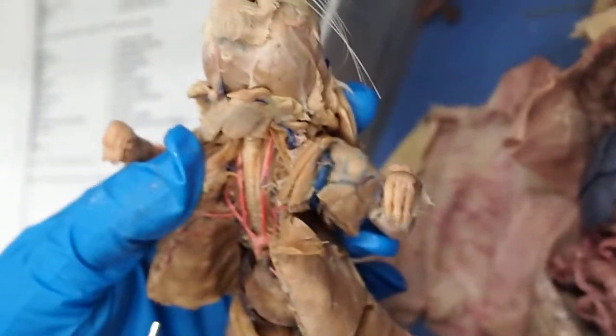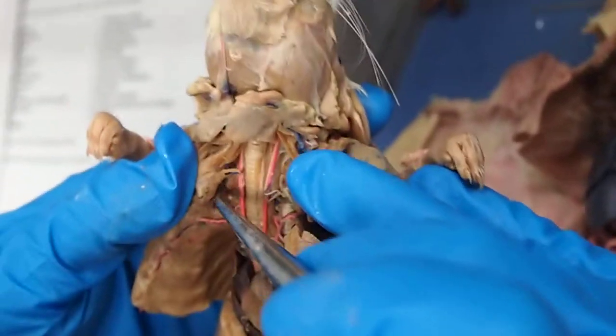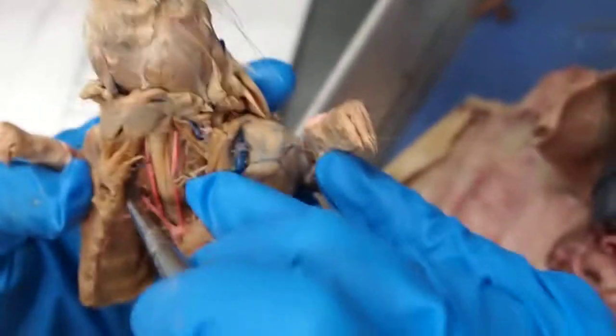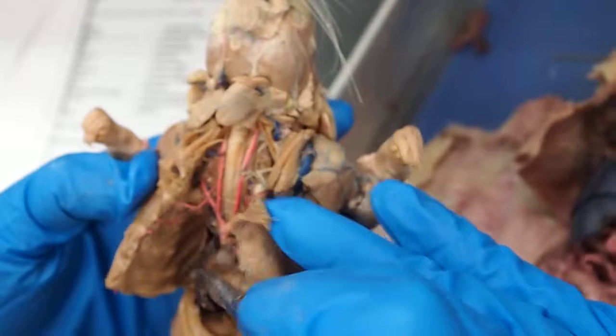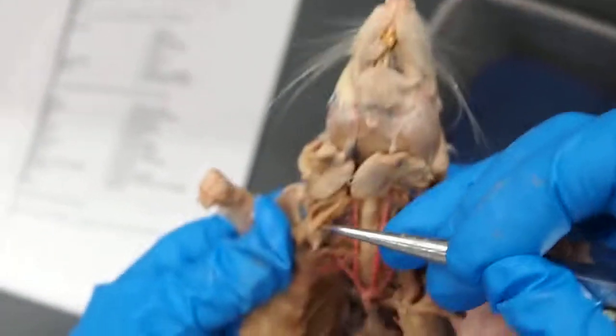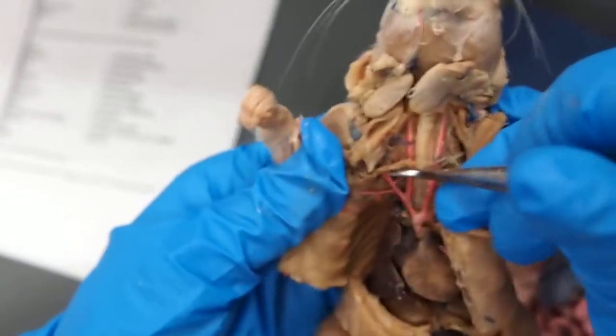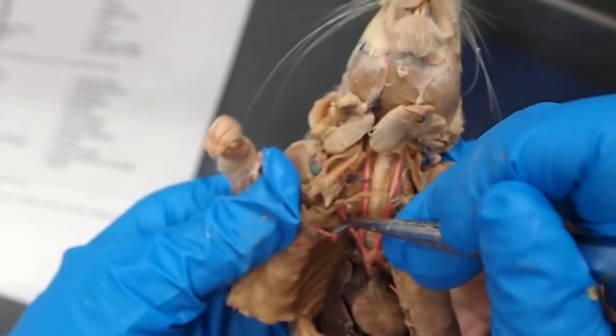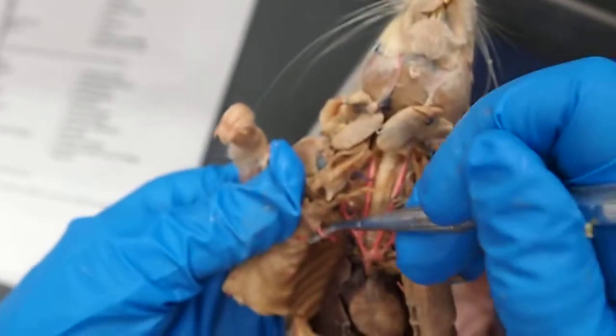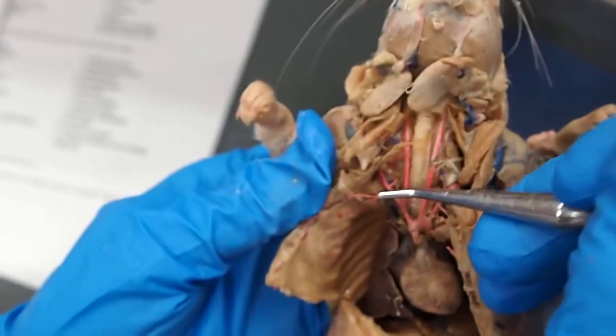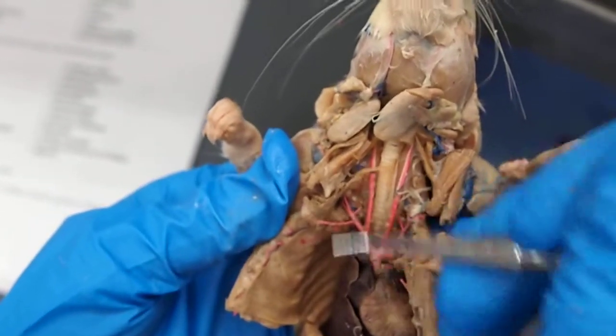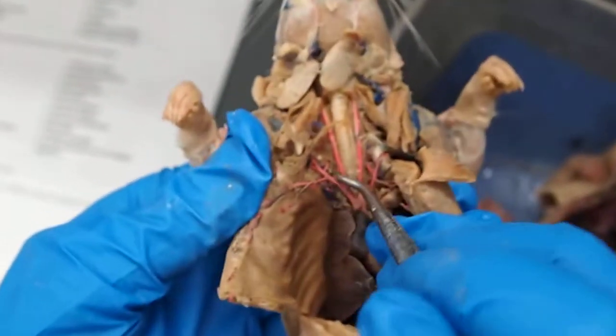Okay, so back to the subclavian. We have the superficial cervical artery, which is the one going upwards. And we have, actually, oh no, this is a superficial cervical going upwards. Sorry, I said that there was no internal thoracic. This is actually the internal thoracic. You can tell by the fact that it runs inside the thoracic cavity, and it's on top. So there's the costocervical right there.